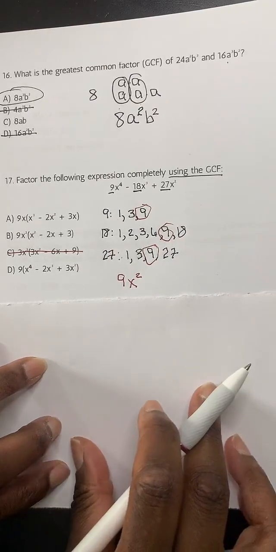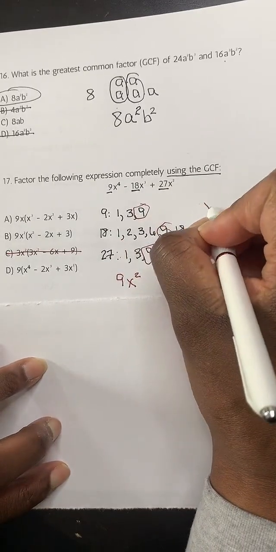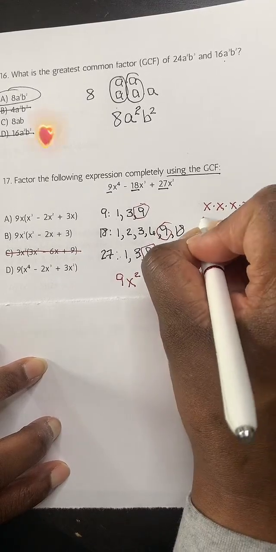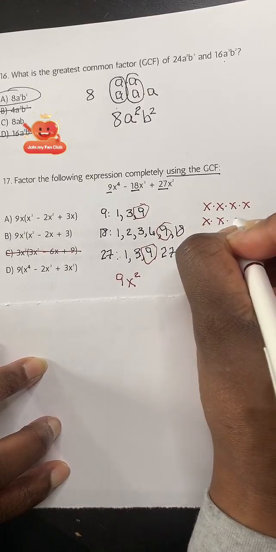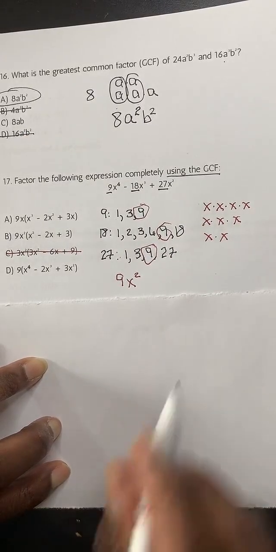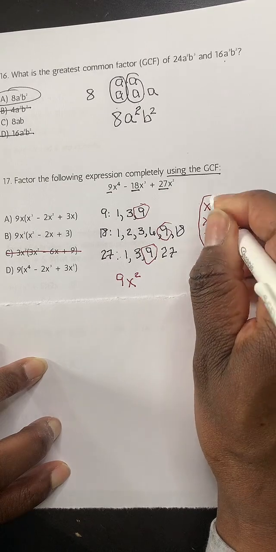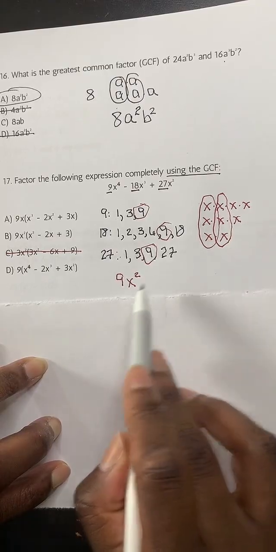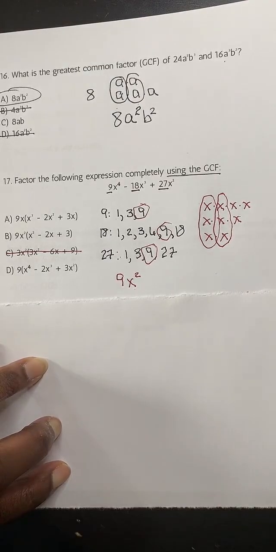In the first term I have 4 x's, then 3 x's, then 2 x's. How many groups of x's do I have in common? I have 2 of them, hence the x squared.